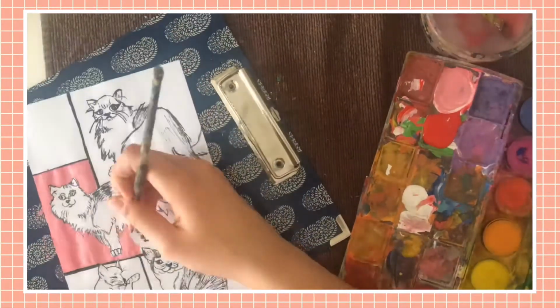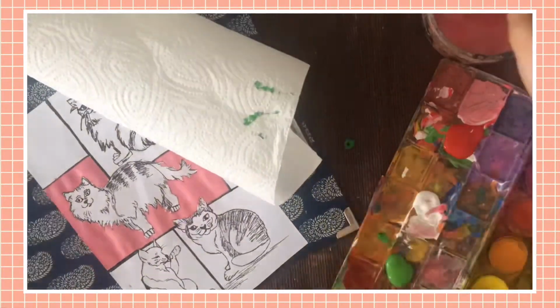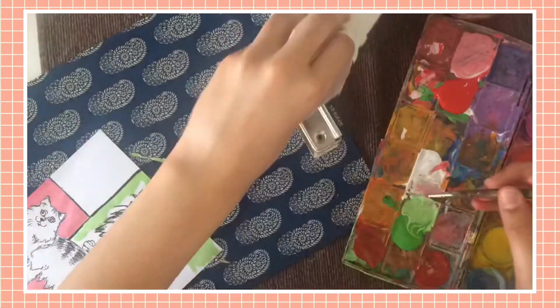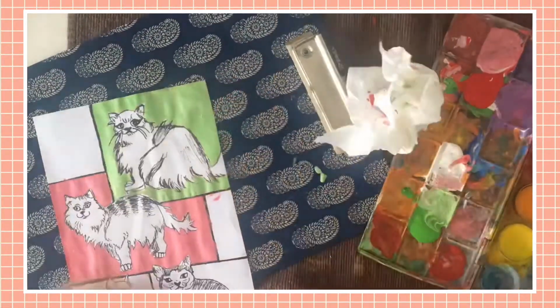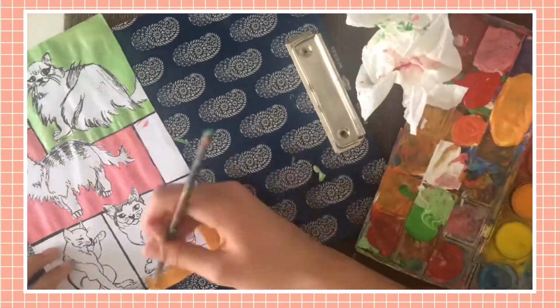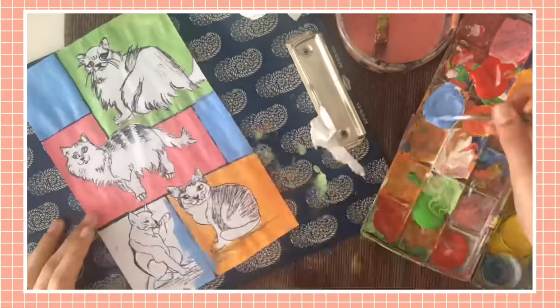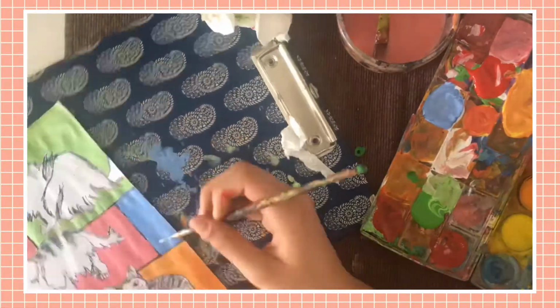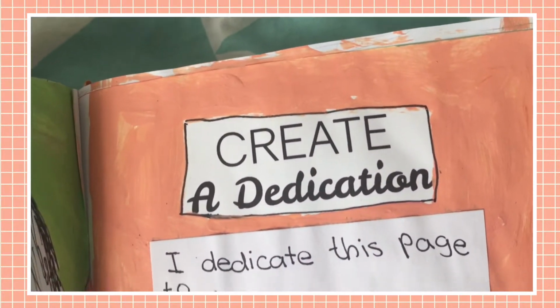And yes, I did use acrylics to paint the backgrounds for all of these cats. I didn't actually paint in the actual cats. I just left them plain because I thought that would look cool, and I just colored in the backgrounds with these really bright, fresh colors. And I think the end result of this turned out really cool.